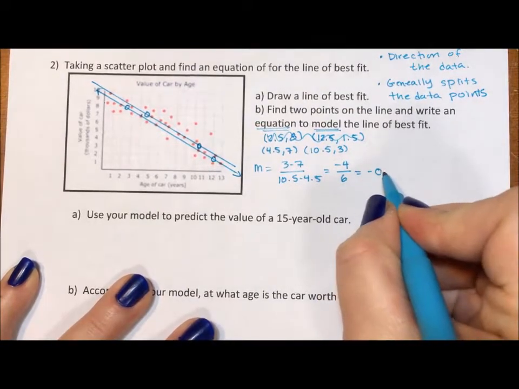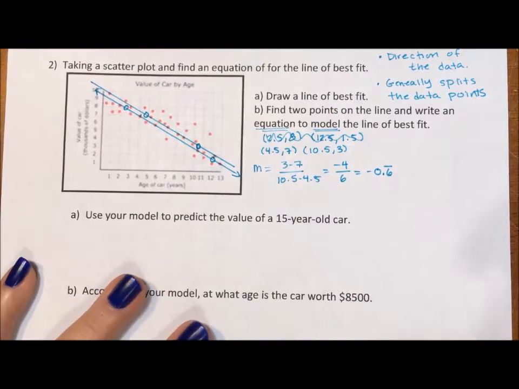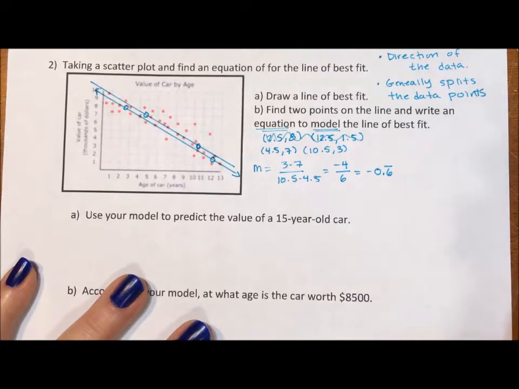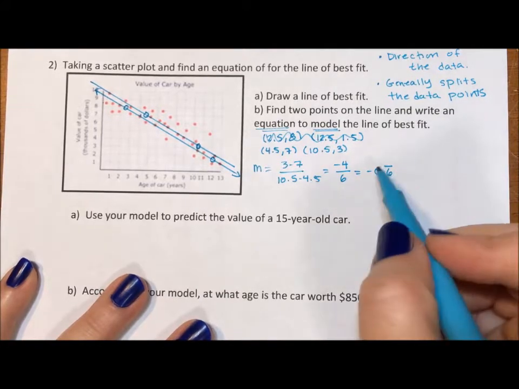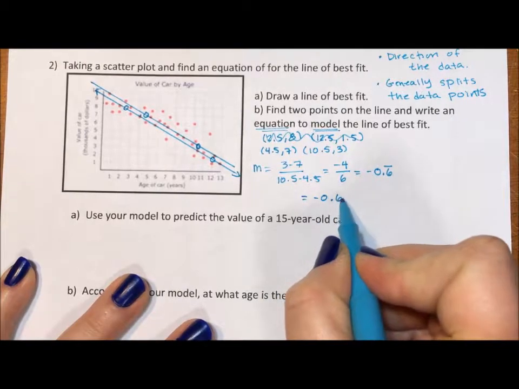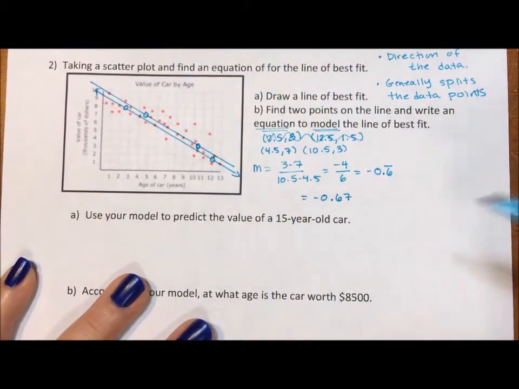The problem is this is data. This is not precision, and fraction implies precision. Moreover, I'm going to take that one more step and just say negative 0.67. You notice this is just an estimated line. It's just an estimated slope. Fractions are not a good way to represent data because it tells a story. It tells a story that everything is precisely that.